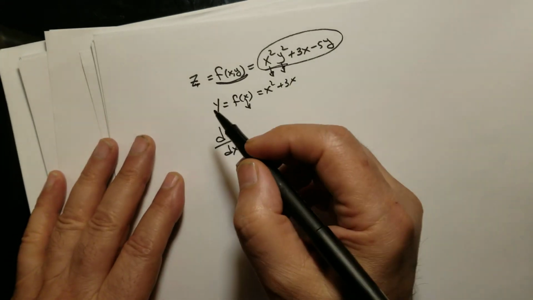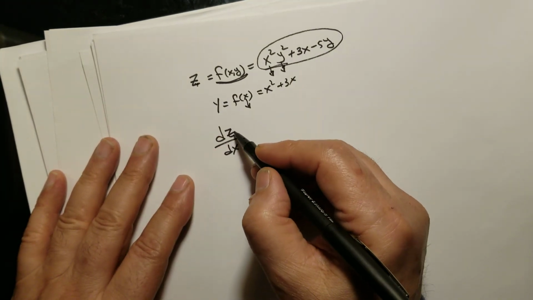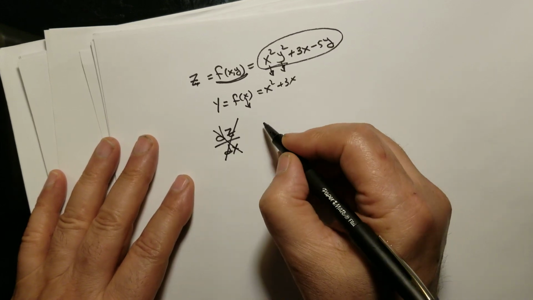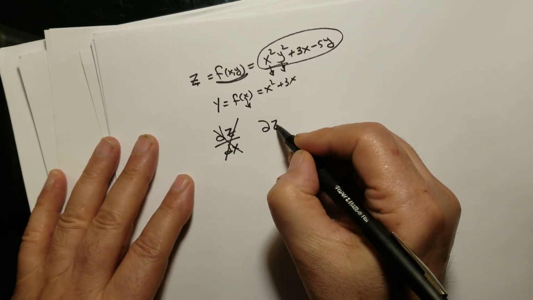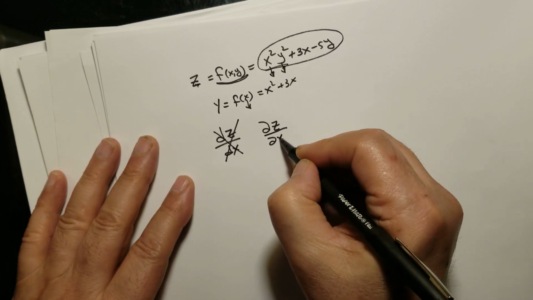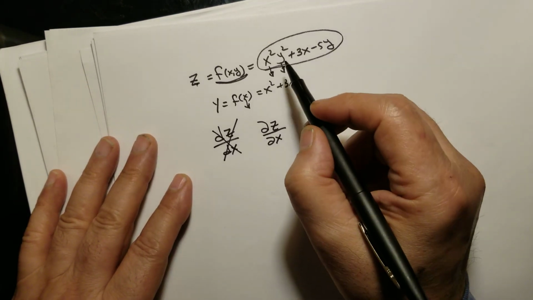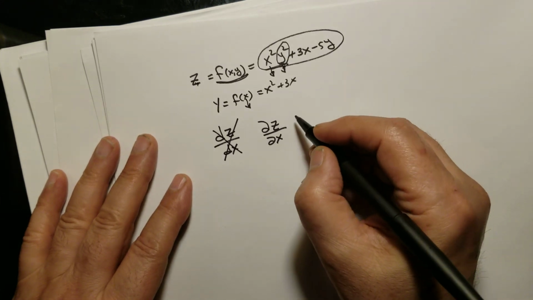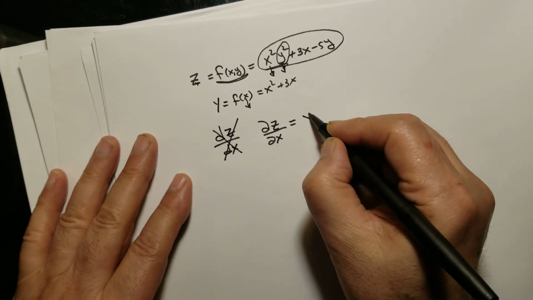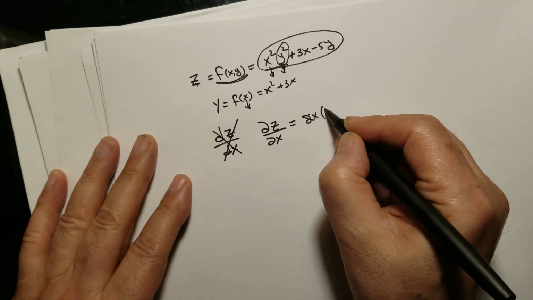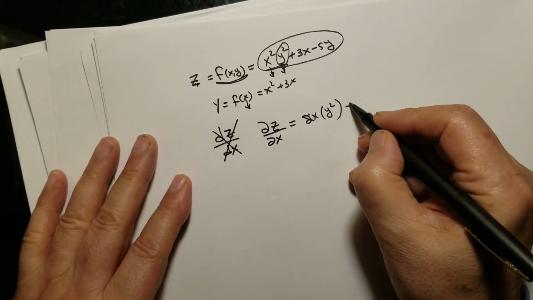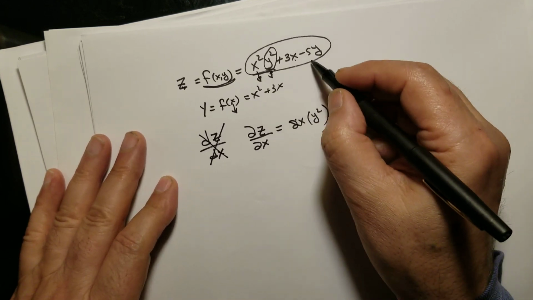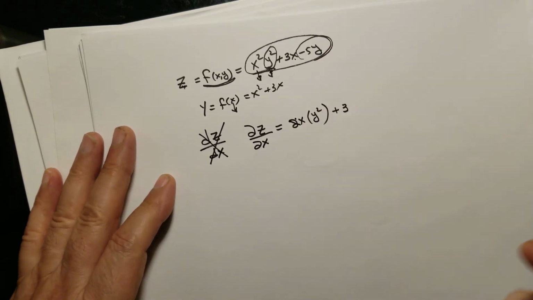Therefore, we discussed in chapter 13.4 that we cannot take the ordinary derivative. We have to take the partial derivative of z with respect to x, as long as you keep y constant, and that would become 2x times y squared plus 3. The derivative of x with respect to x is 1, and the derivative of y is a constant, so that would become 0.